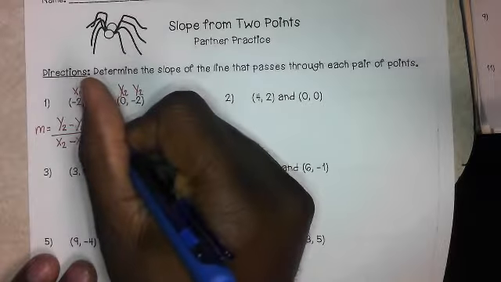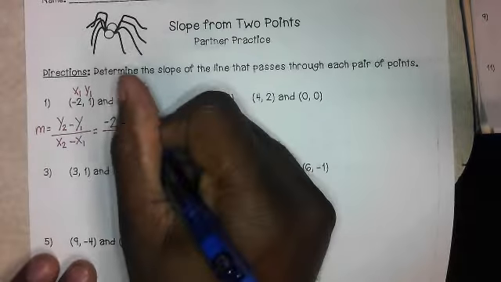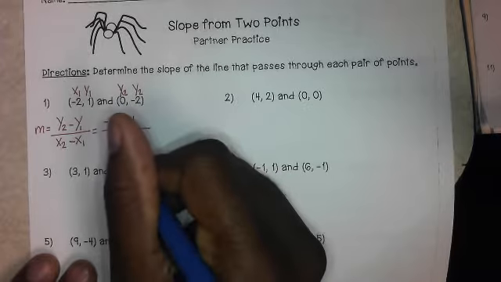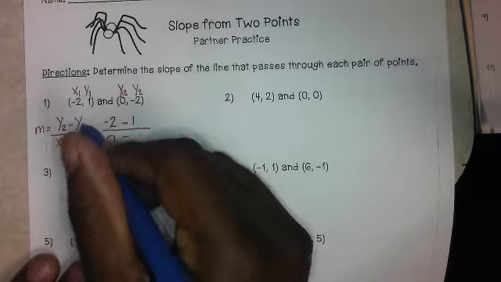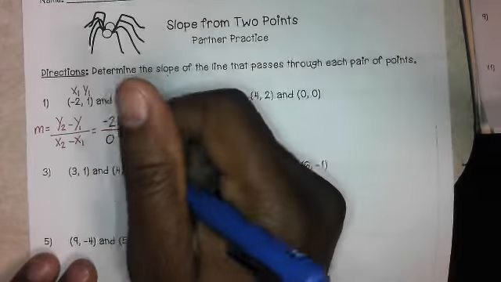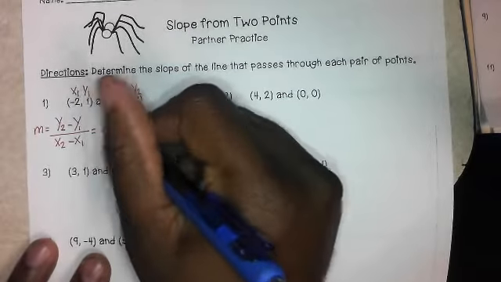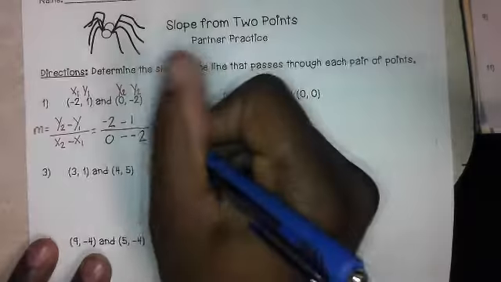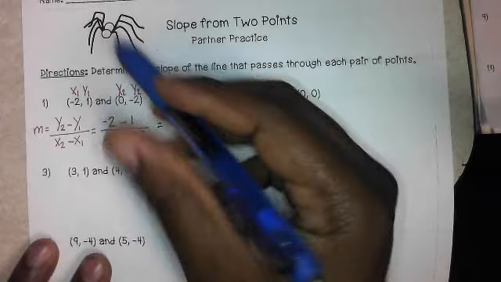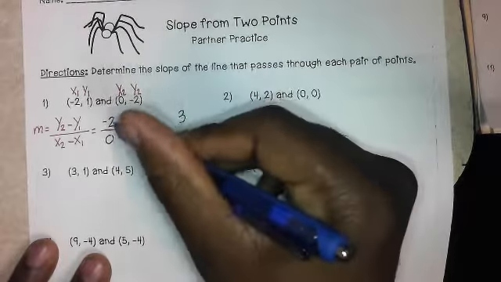y2 is -2, y1 is 1, x2 is 0, and x1 is -2. Okay, so -2 minus 1, because they're both negatives, we're going to add them and we're going to keep the sign. So 2, and because they're both negative, I'm going to make that negative.